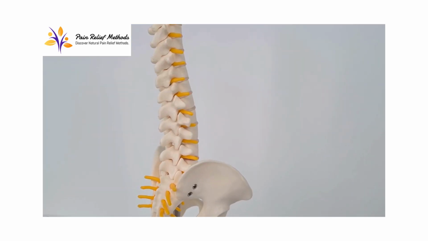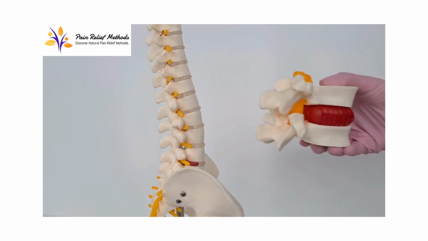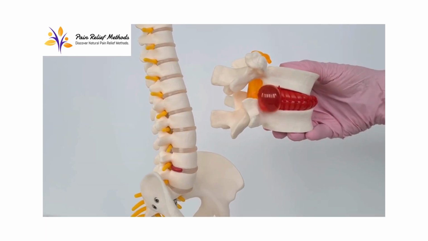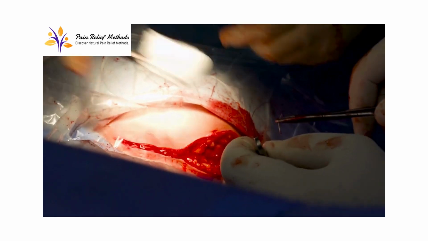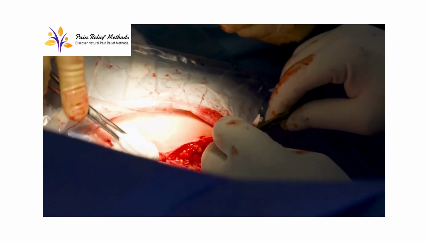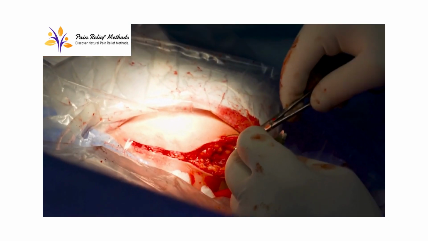Conclusion: herniated disc surgery can provide relief when conservative treatments fail, but the decision should be made in consultation with a spine specialist. It's important to understand the type of surgery, the associated risks, and the recovery process to make an informed choice.